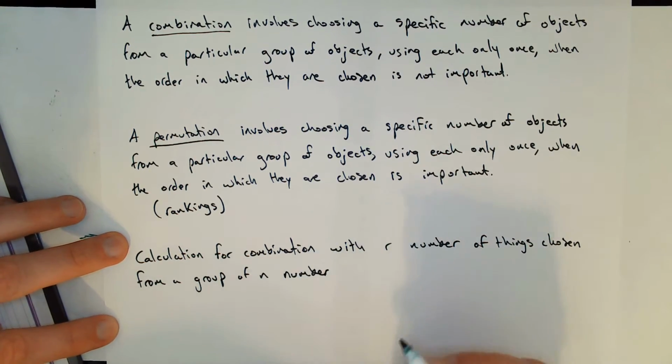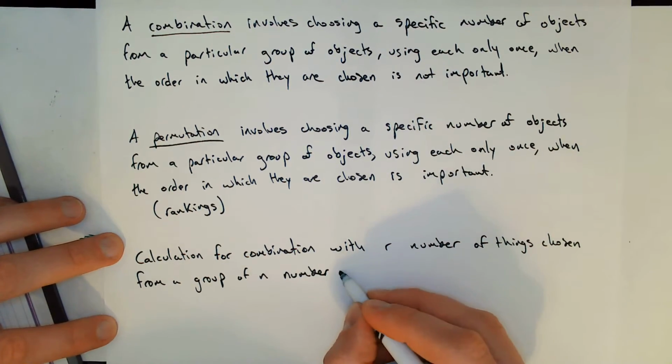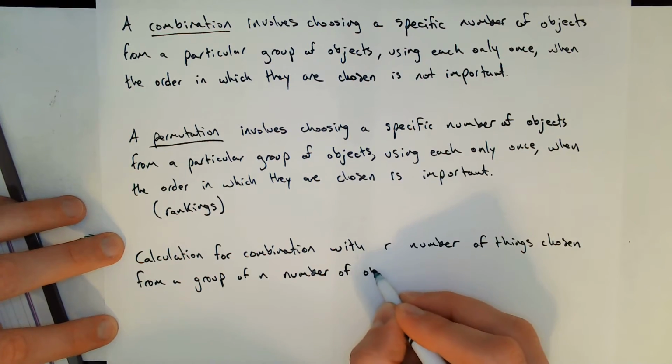So n is the bigger number, the overall group number of objects.